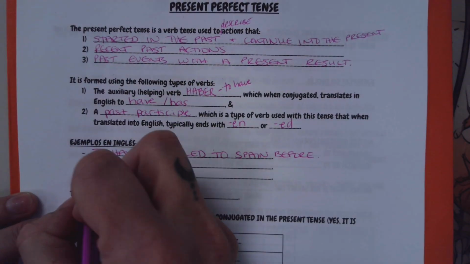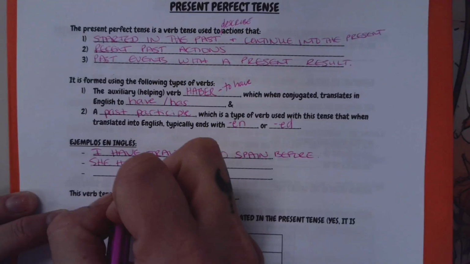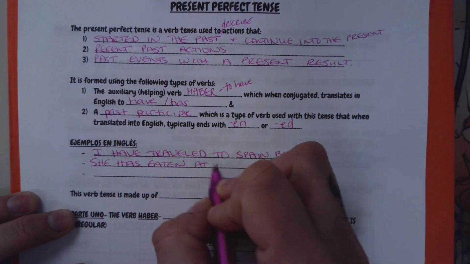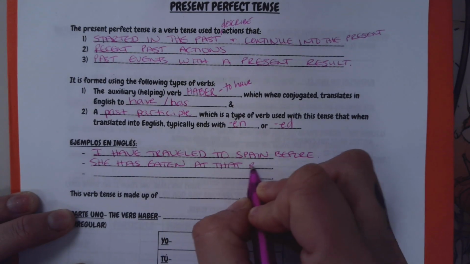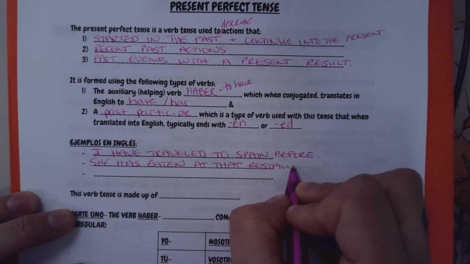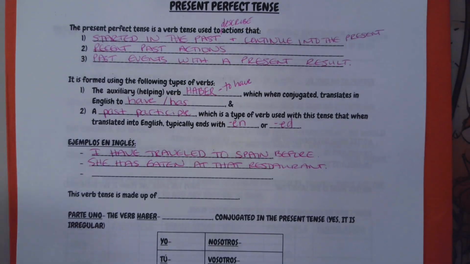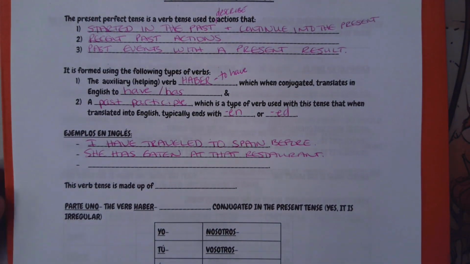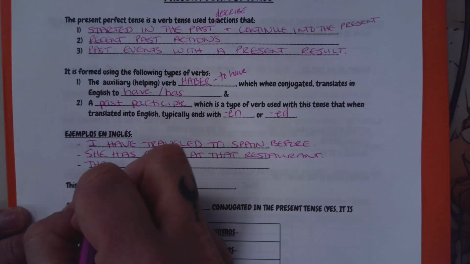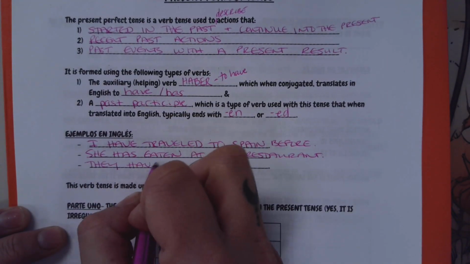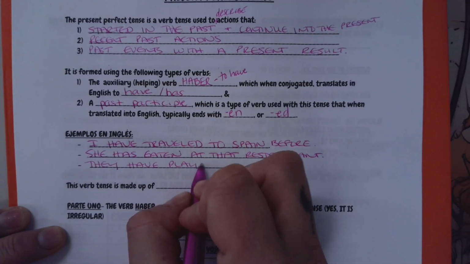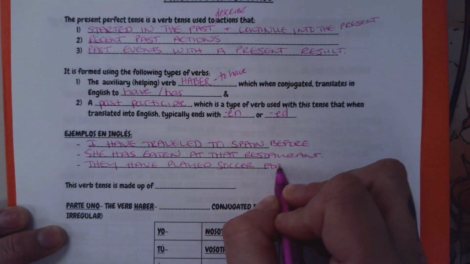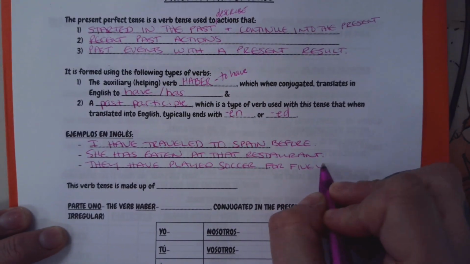Let's do she has eaten at that restaurant. And let's do they have played soccer for 5 years.